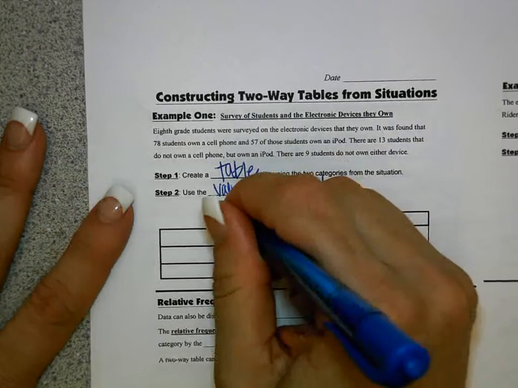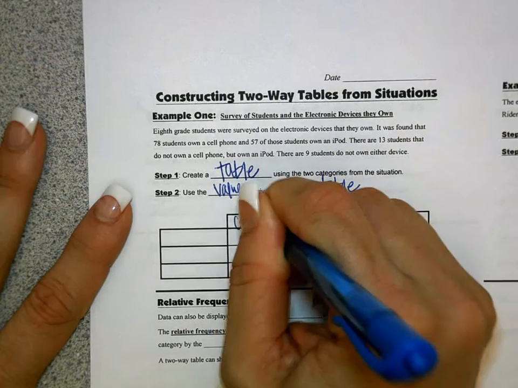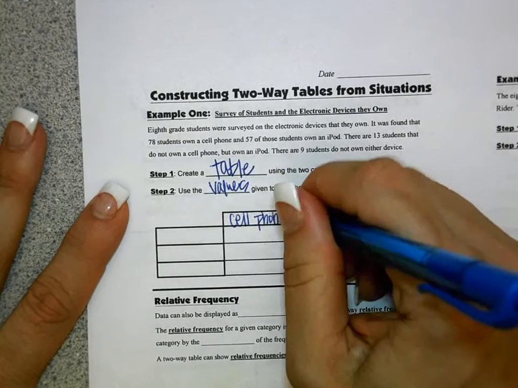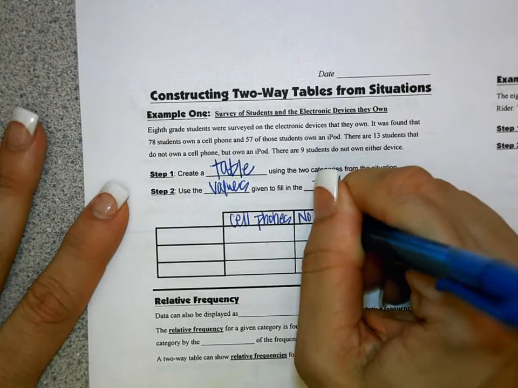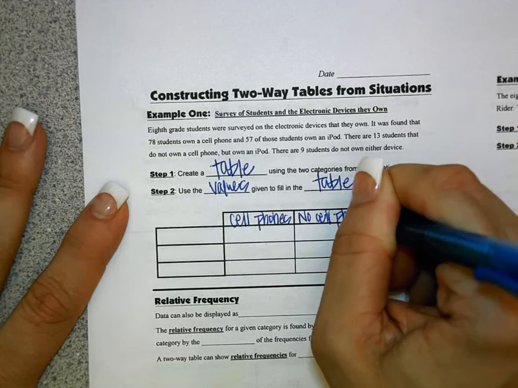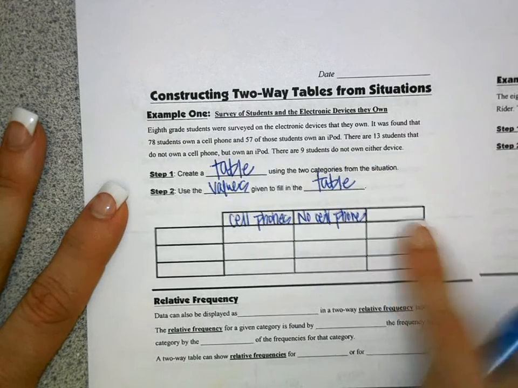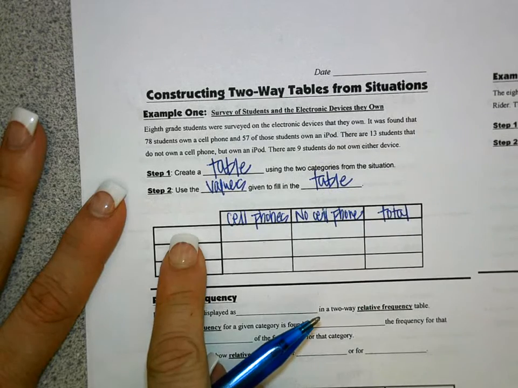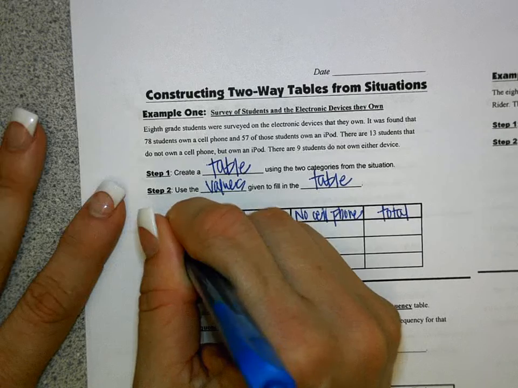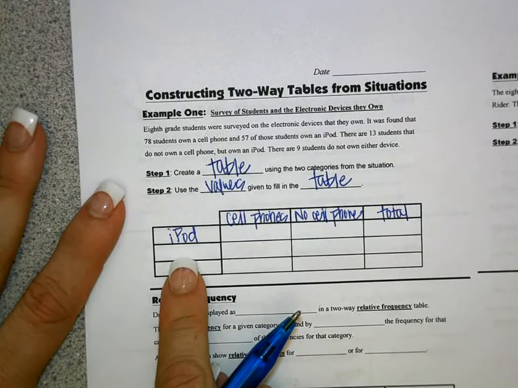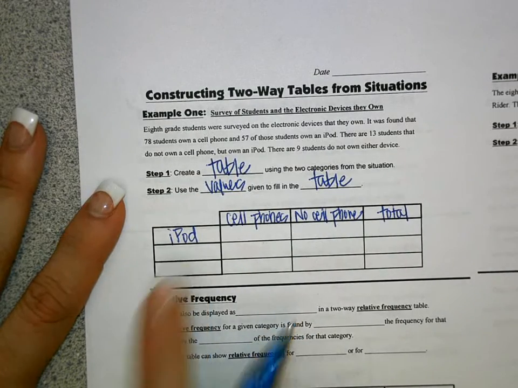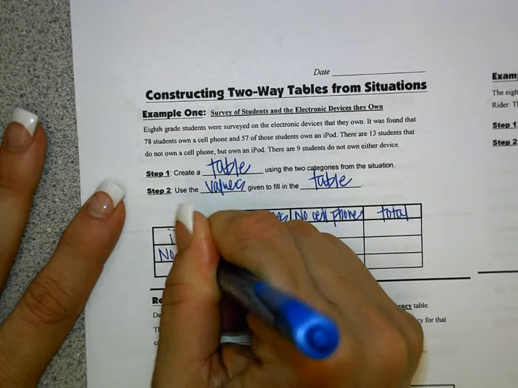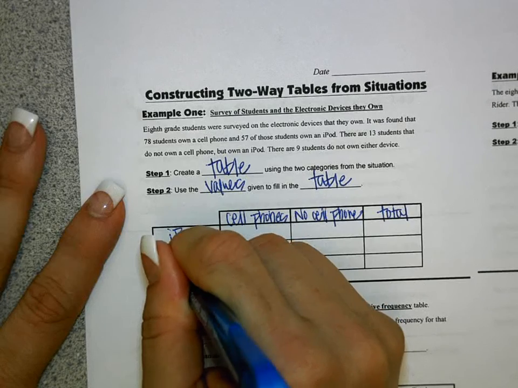Okay, so here, this is own cell phones. This one would be no cell phone. What's this last one always? Total. Okay, what's my other variable? Own an iPod. And then what's the other one? They either do own an iPod or no iPod. And then your last part here is total.